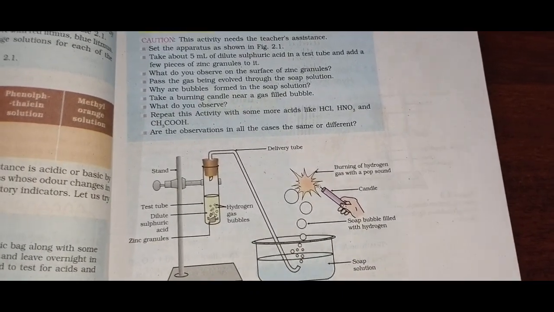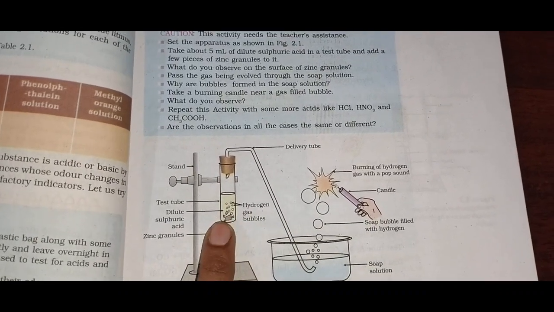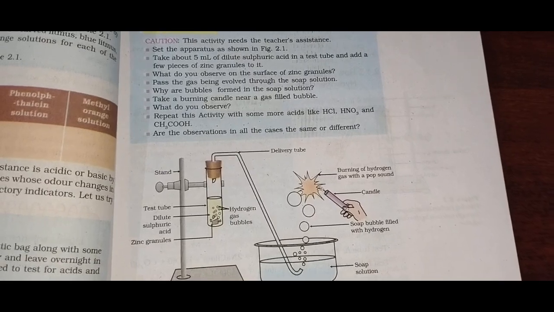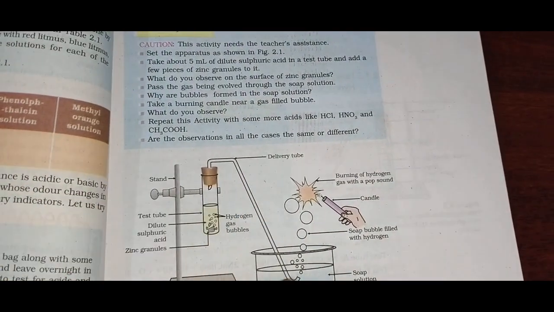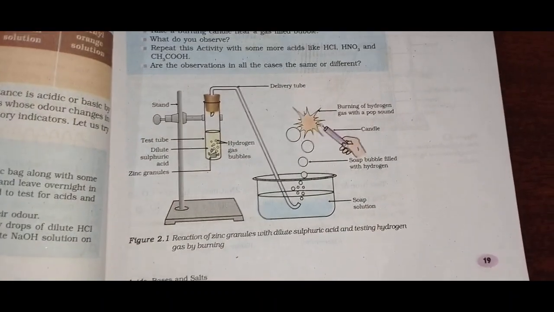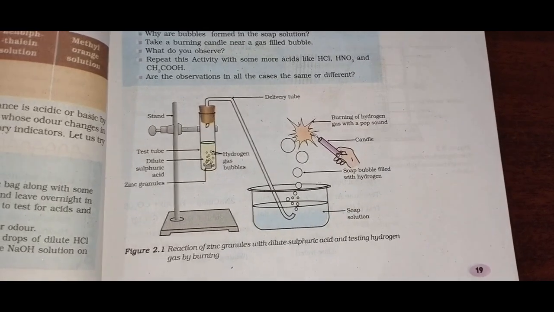We can do this activity instead with hydrochloric acid, nitric acid, acetic acid, etc. Are the observations in all the cases the same or different? Yes, because with all the acids, hydrogen gas will be released. This is the reaction of zinc granules with dilute sulfuric acid, releasing hydrogen gas which burns.